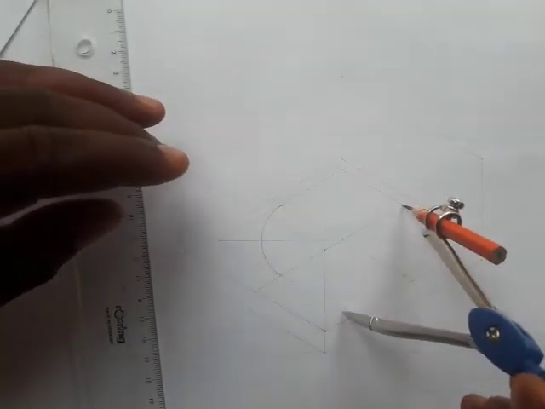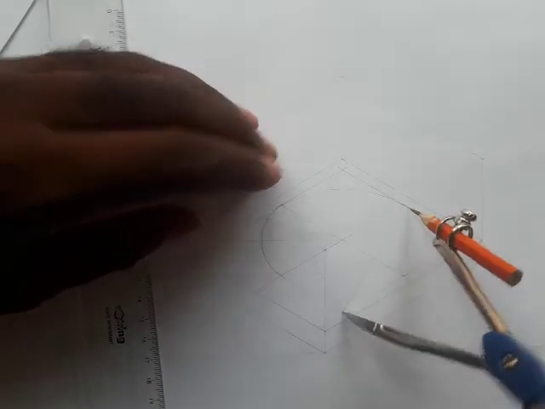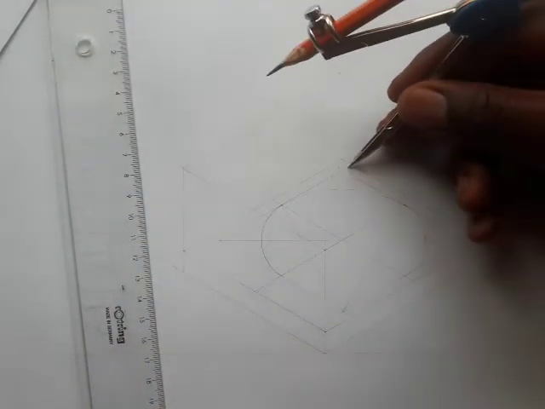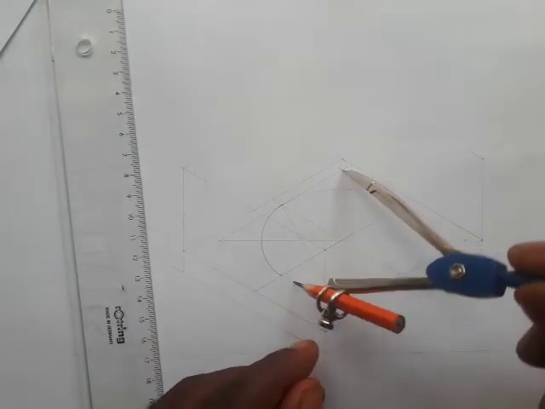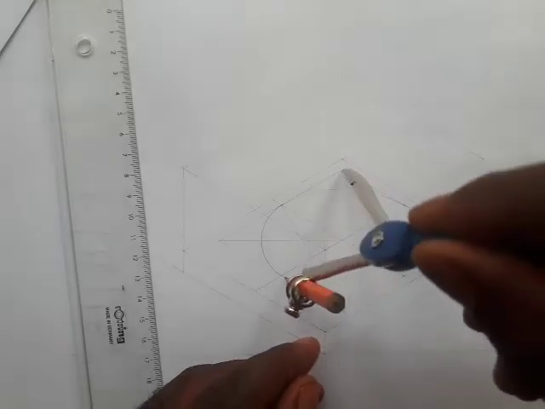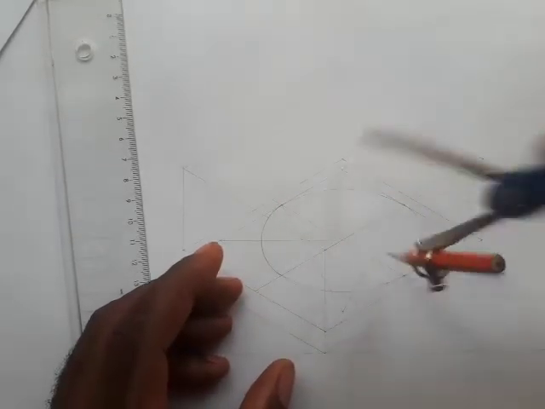If it is touching this point, it should also touch this point. So you draw an arc. Then finally you needle here at this point of intersection, you stretch to this point. If it is touching that point, it should touch this point, and you draw an arc.